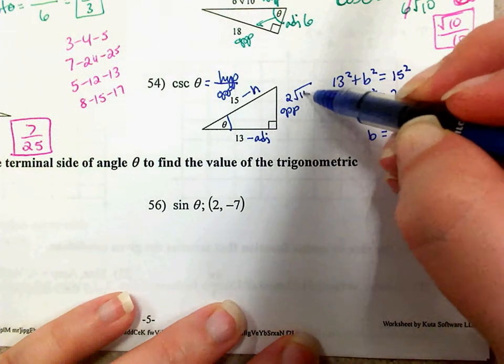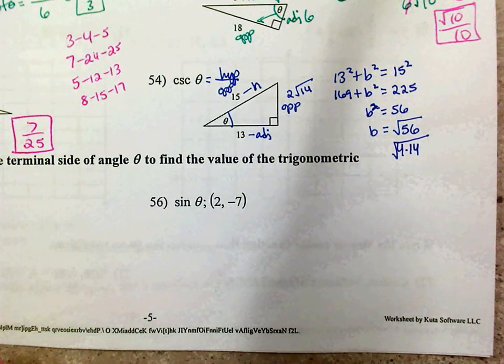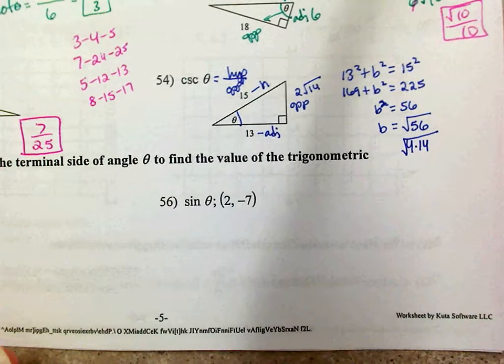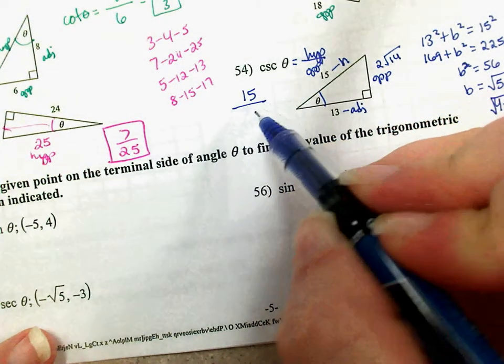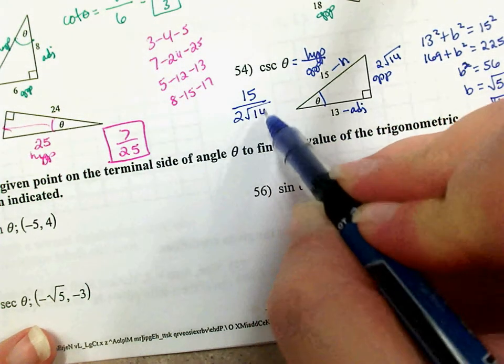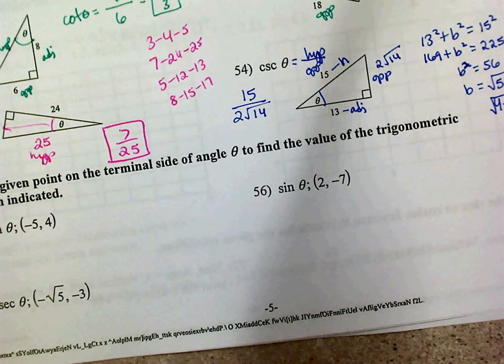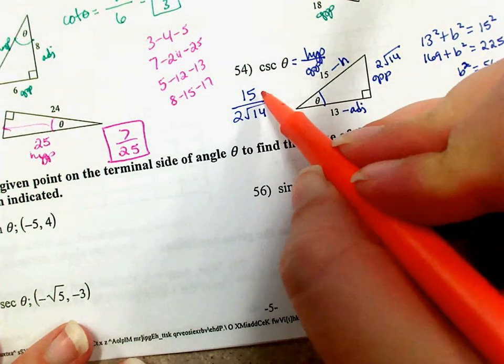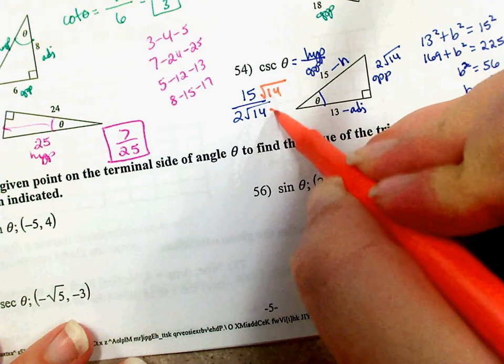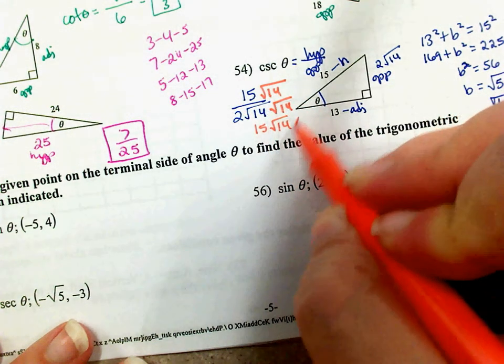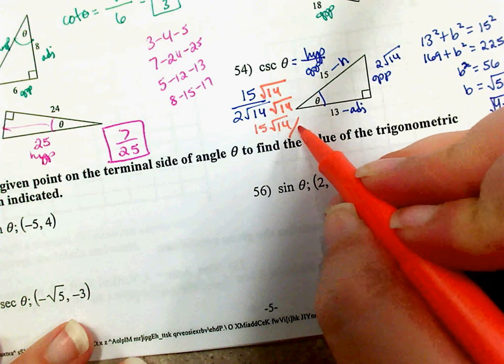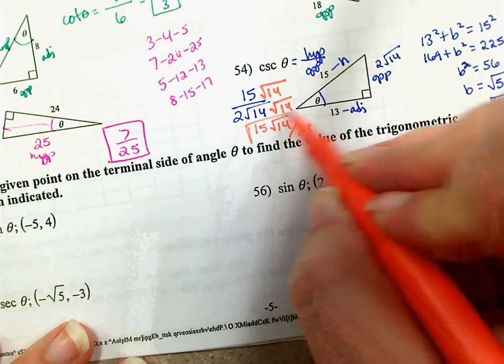What's the hypotenuse? 15, opposite, 2 square roots of 14. So what do we do? Okay. 15 root 14 over 2 times 14, which is 28. And there you go.